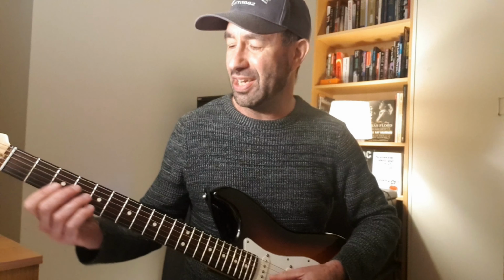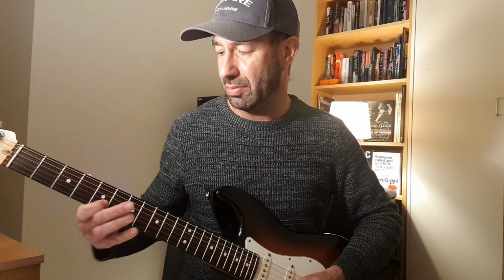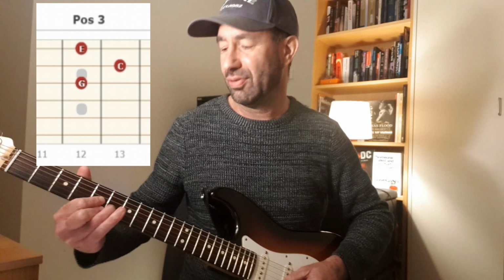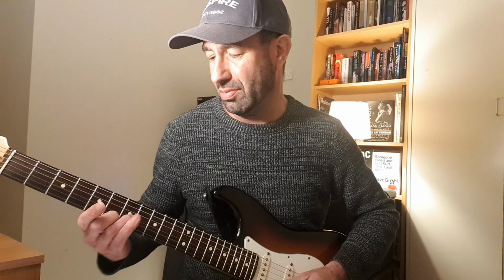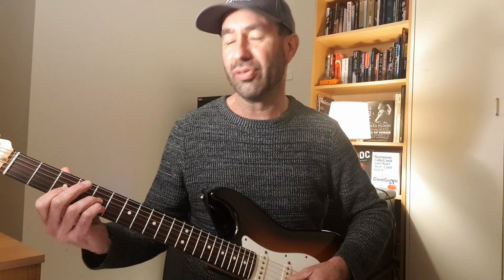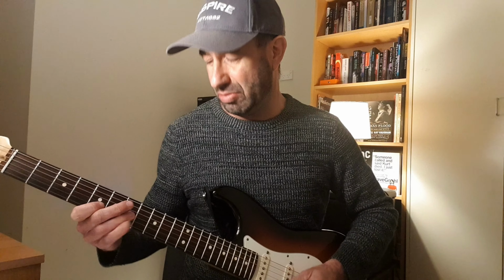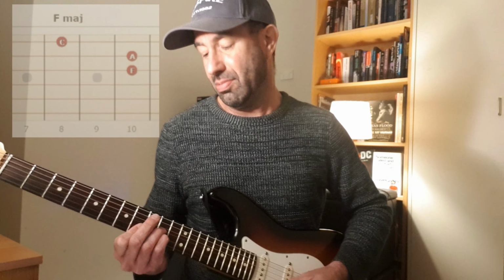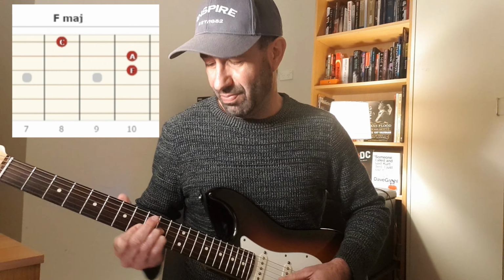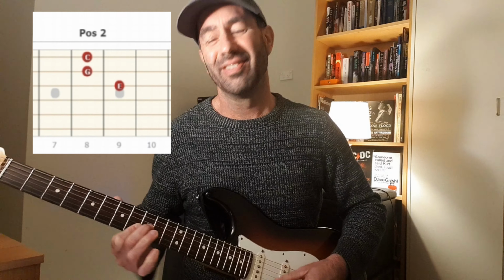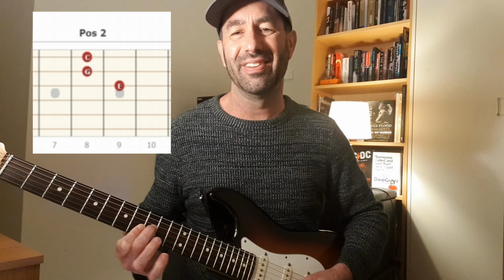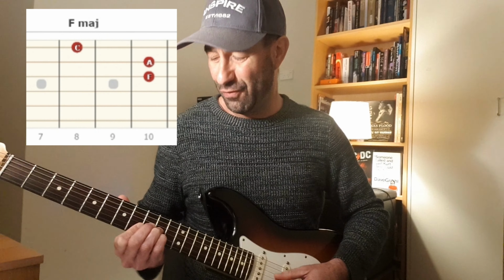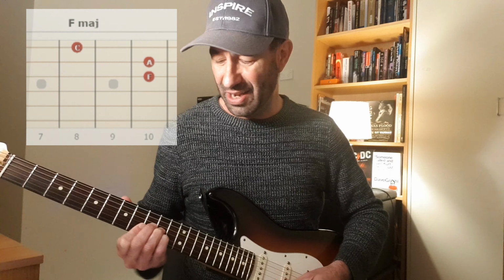So I've got the C to the F, so I'll kind of talk it through a little bit. I might start on a C, to the F. Using scale and chords. Very U2-ish. There's my C. There's my F. Bit of a melody.